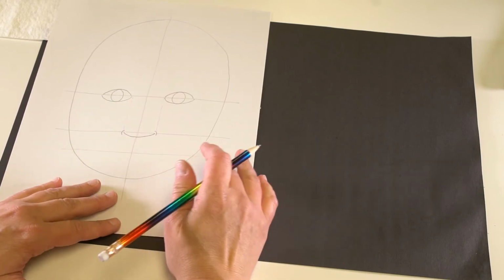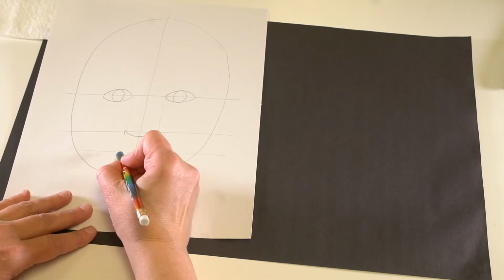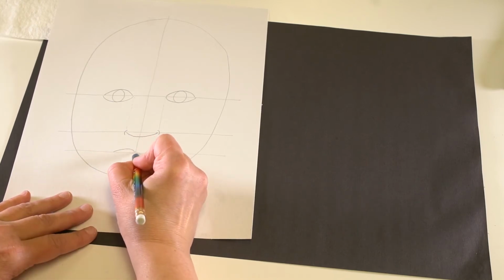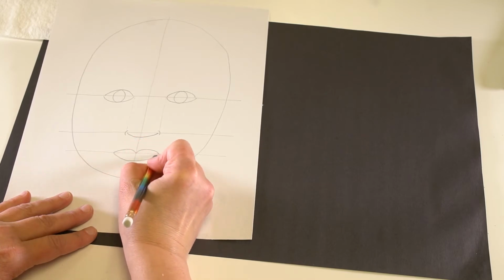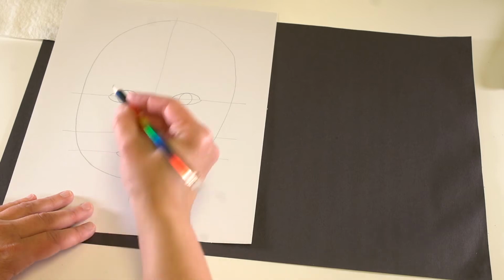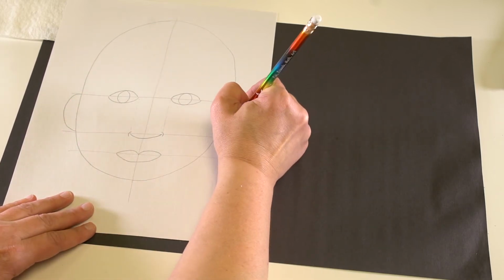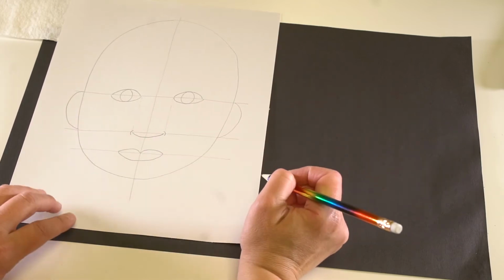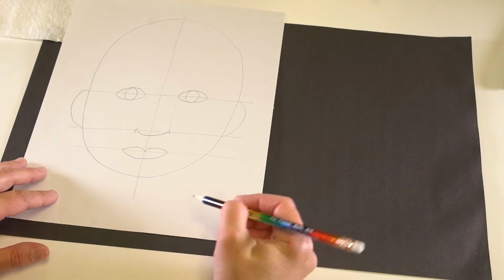Now you're going to draw your lips on the third line. Lips have mirror symmetry, so you can go like this. Use the middle line and you're going to do another little arc, and then on the bottom, you'll do a shallow U. Now for your ears, you can make your ears just like that between these two lines. You can check for yourself, but your ears usually are as tall as the space between your nose and your eyes.